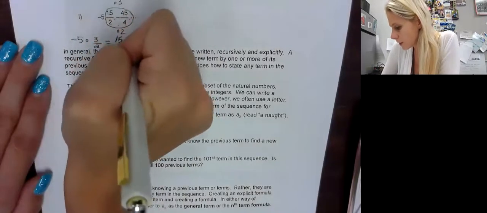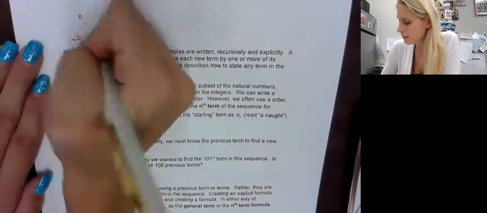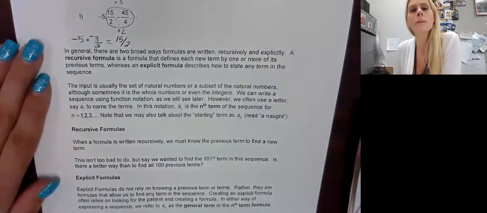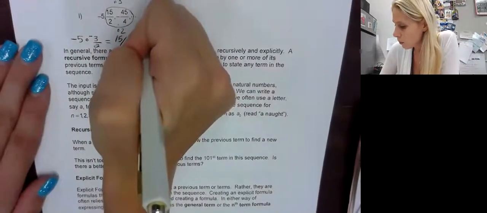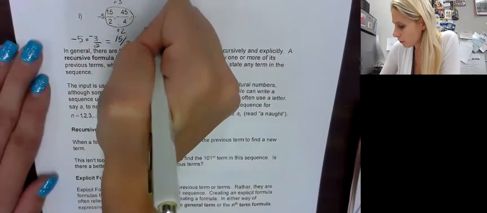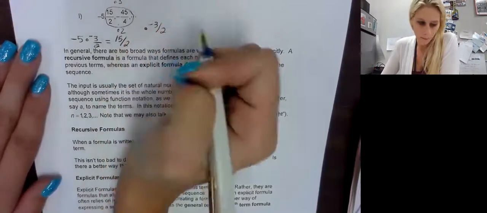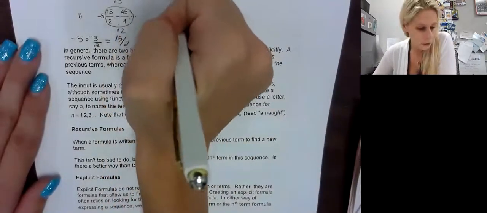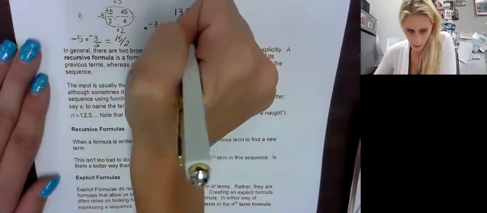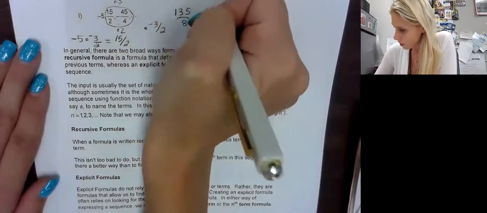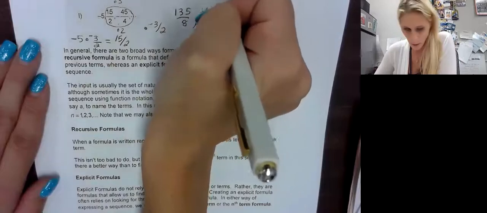So what do I have to do? I have to make the 3 halves negative. So that's why it becomes alternating. So in this pattern for I, we're multiplying by negative 3 halves. So our next two terms are going to be 135 over 8 and negative 405 over 16.